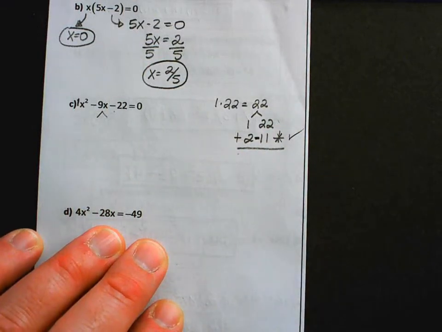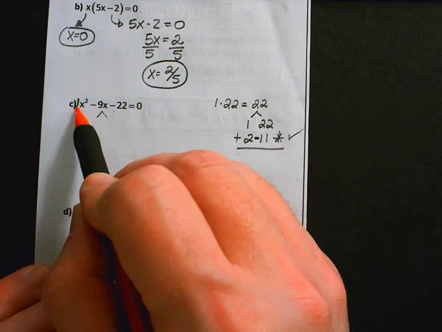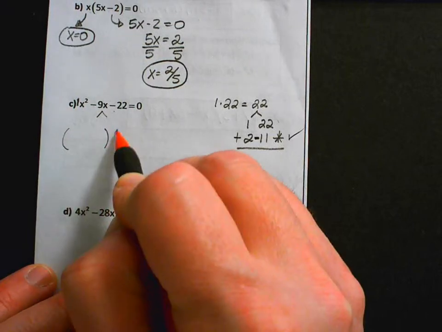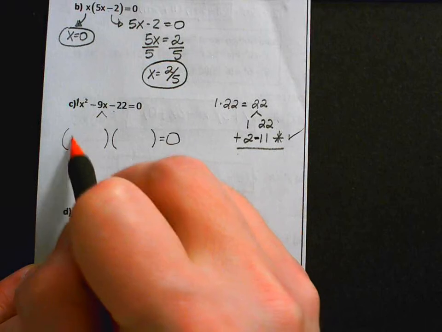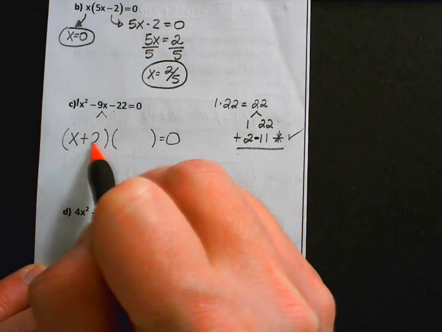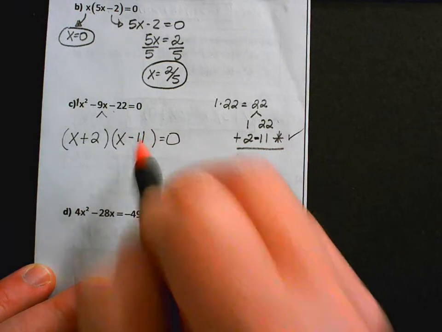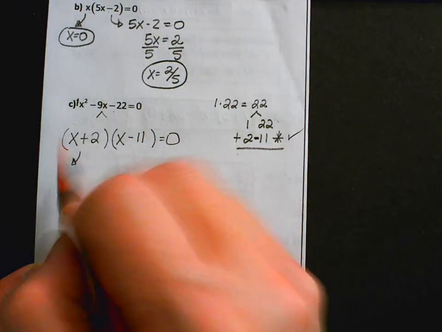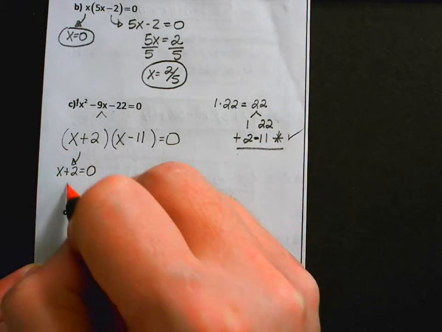Because there's a 1 right here, I can take a shortcut and just put two sets of parentheses equals 0. I'm going to put x plus 2 and then x minus 11. Now all I have to do is solve for x. So x plus 2 equals 0, x equals negative 2.